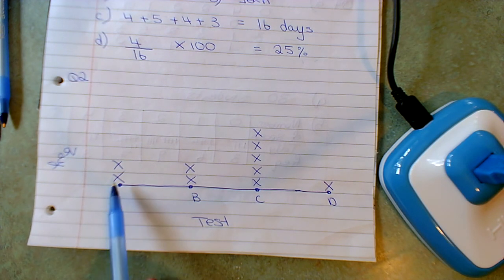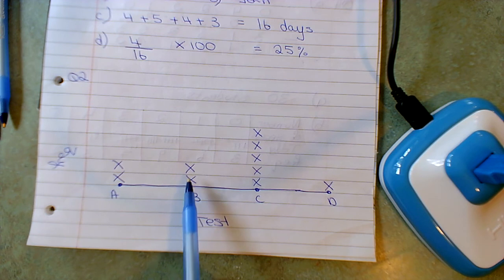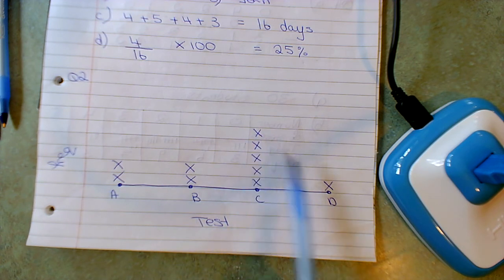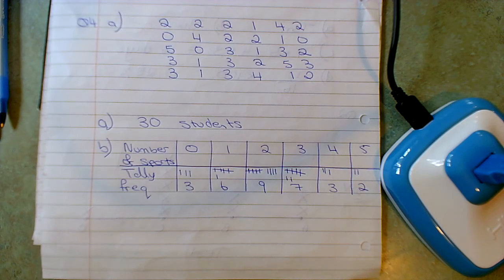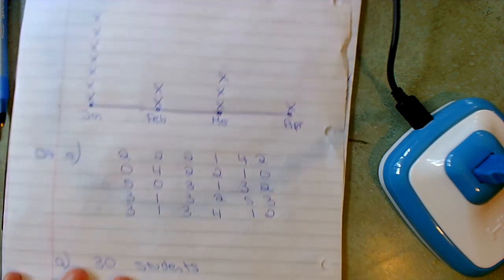Now what I have, okay, so test A, there's 2, so I put 2 X's. Test B, there's 2, so I put 2 X's. Test C, there's 5, so I put 5 X's. And then D, I put 1. So that's question 2. And then I was on to question 3.